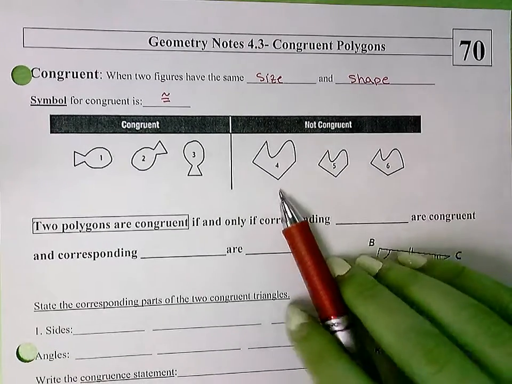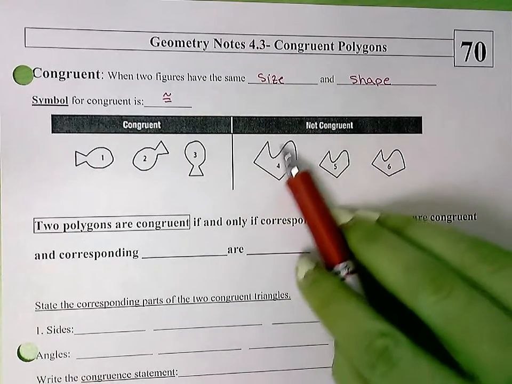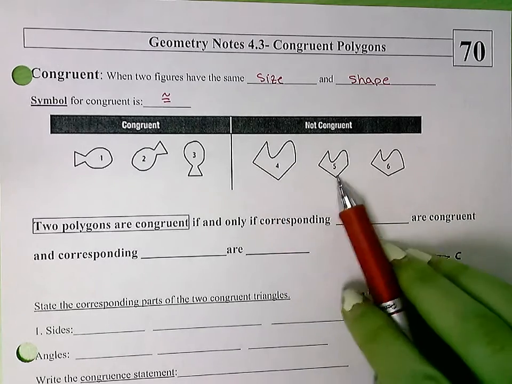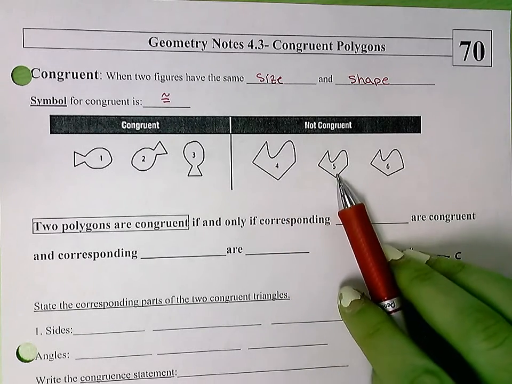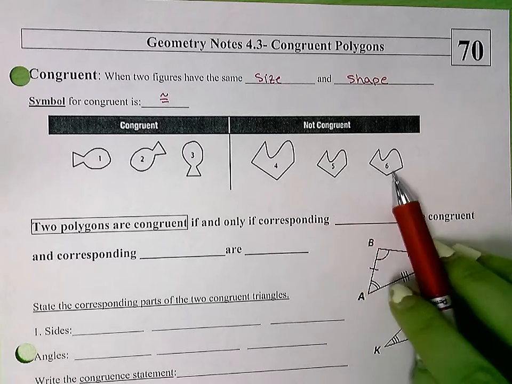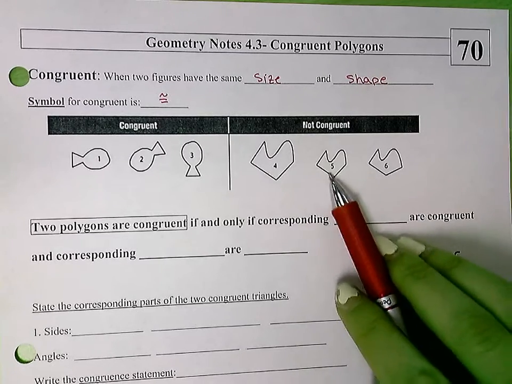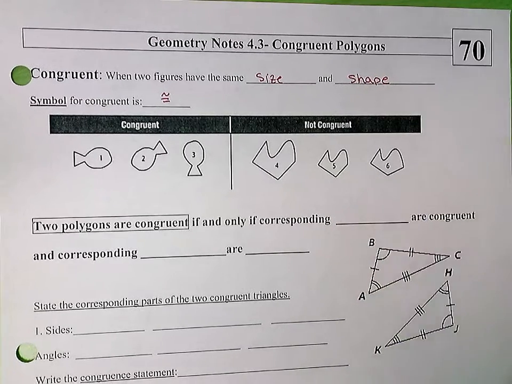In that other section, number 4 here, this image is larger than this image, so they're not the same size. And then 5 to 6, they have that different angle at the bottom there, so they wouldn't actually be the same shape either. So those ones aren't congruent to each other, even though they're all the same orientation. It's all the easy stuff that we just went over.